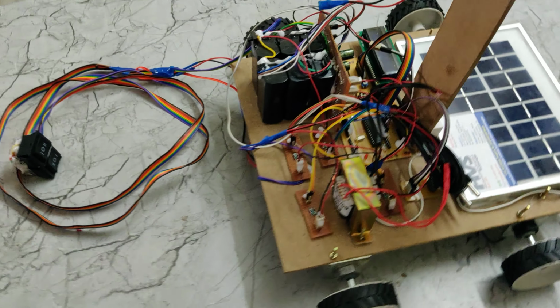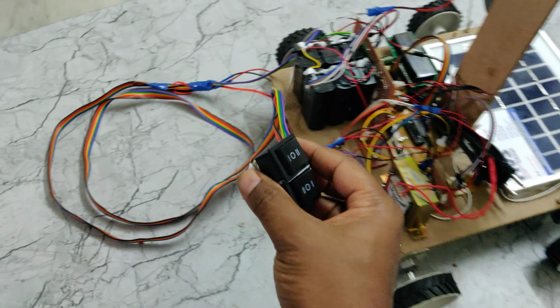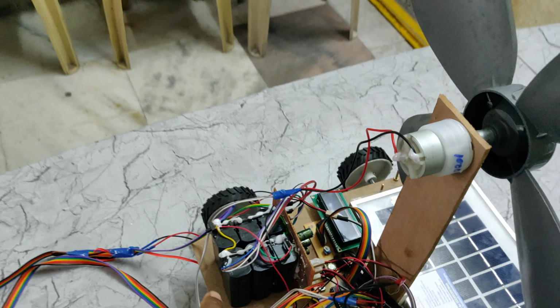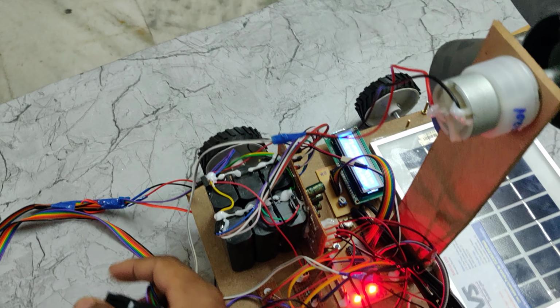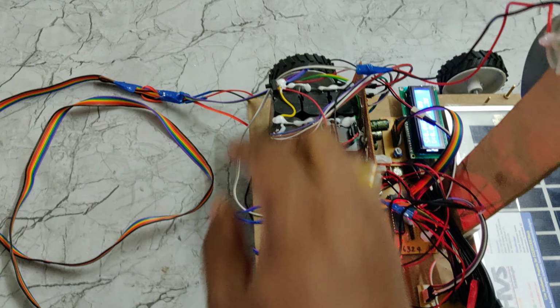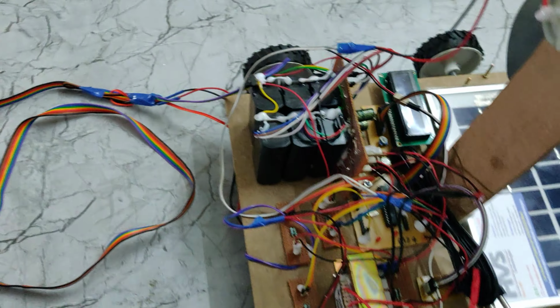Now coming to the vehicle controlling purpose, we are using this for controlling of the vehicle. Actually this is the on off switch. So after switching on that, on the LCD, or actually before that, let us explain about the IoT also.